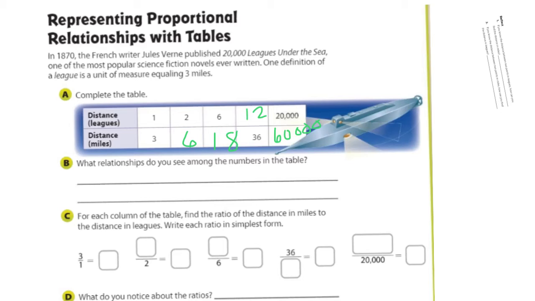What relationships do you see among the numbers in the table? Well, as was stated previously, the relationship is the miles, the leagues. You multiply leagues by 3 to get miles, or you can say you divide miles by 3 to get leagues. So I'd rather say I multiply the leagues by 3 to get my miles. So I'm going to write that in there.